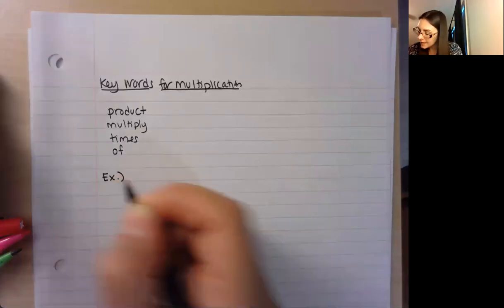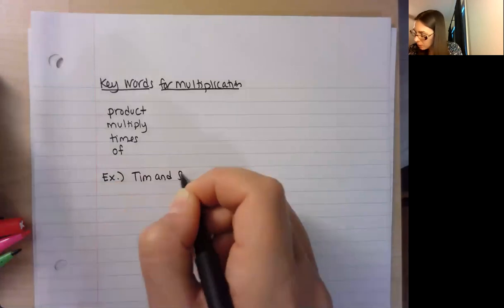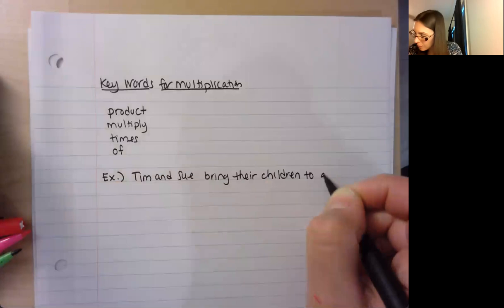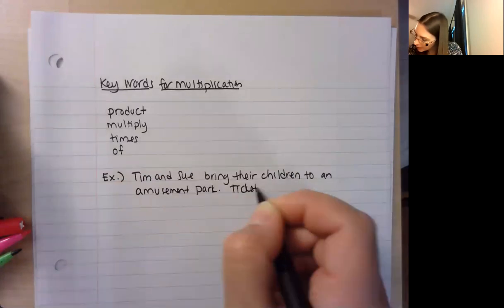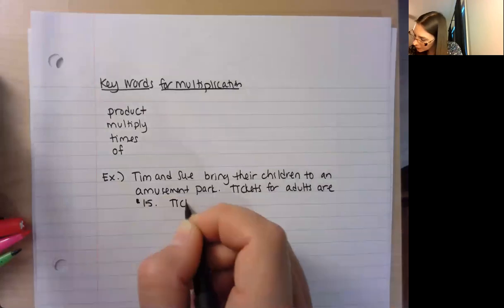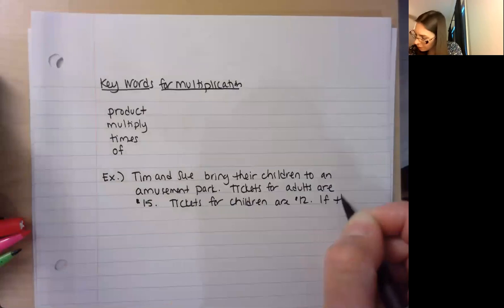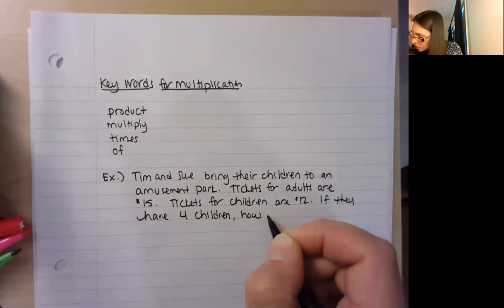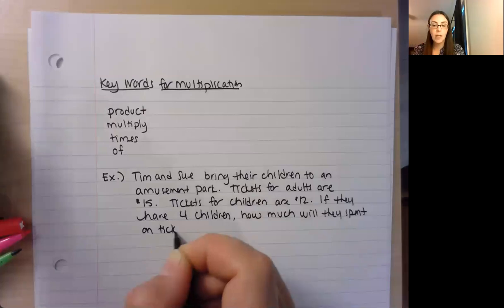So let's do an example. Let's say we go to an amusement park. So let's say Tim and Sue bring their children to an amusement park. Tickets for adults are $15. Tickets for children are $12. If they have 4 children, how much will they spend on tickets?